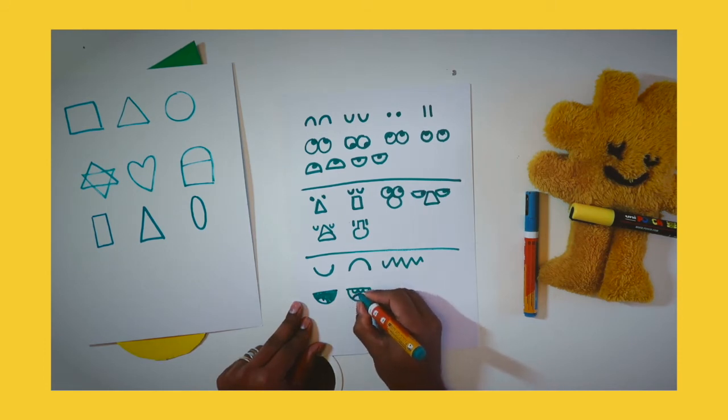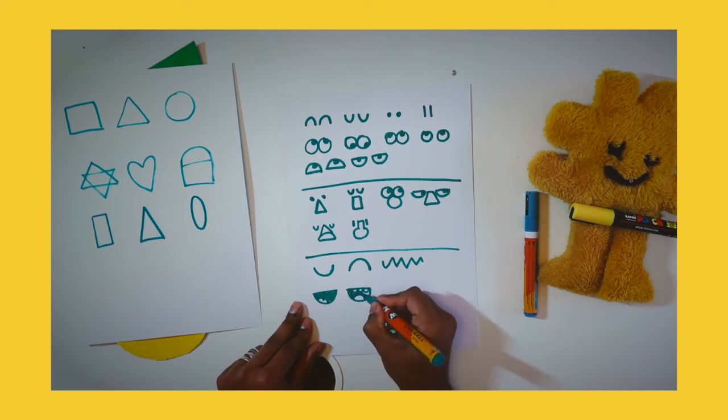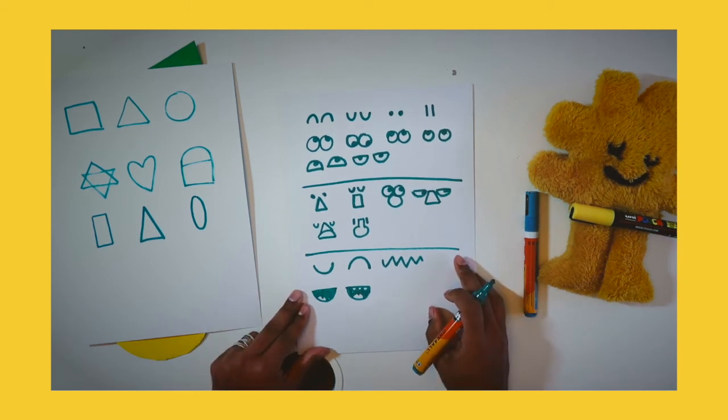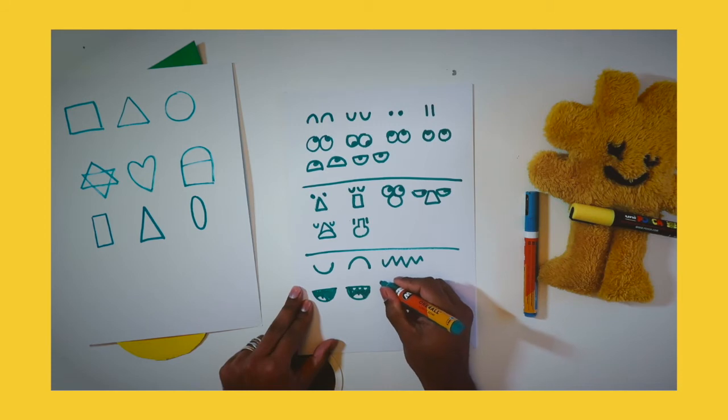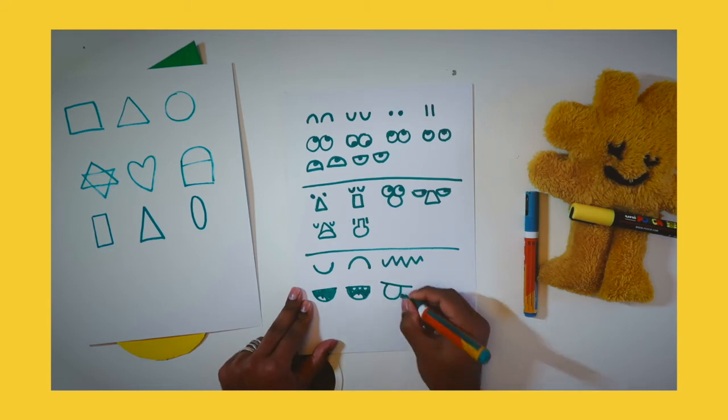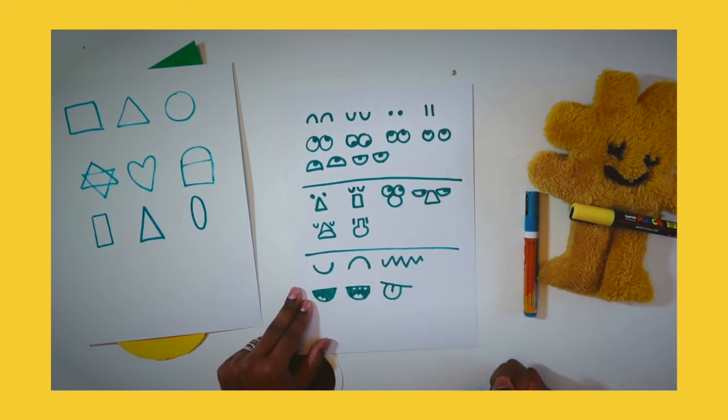And if we add a larger semicircle at the bottom, it looks like his tongue again with a line down the middle. Now we have a wide open mouth. We can also do just a line with a semicircle and put a line there, and that looks like somebody is sticking their tongue out.